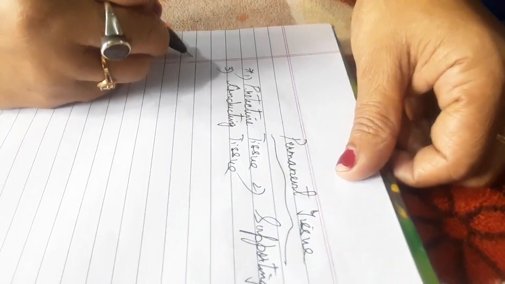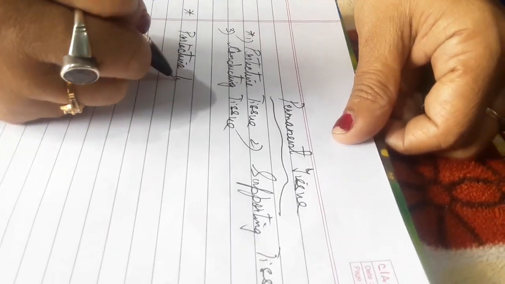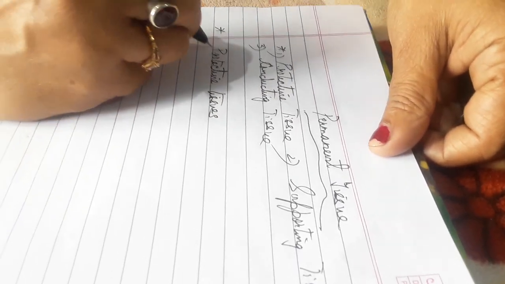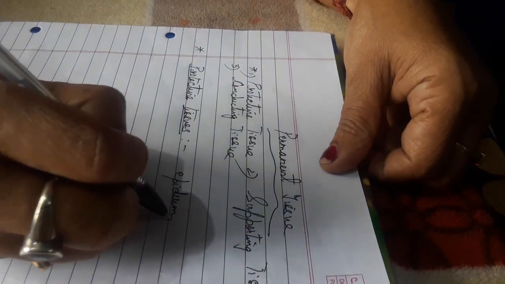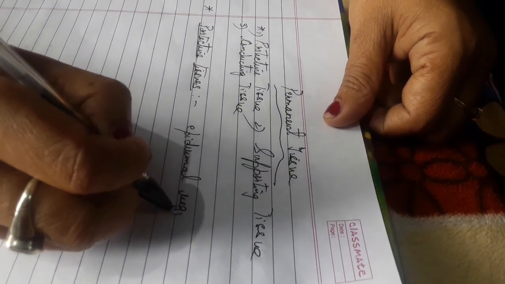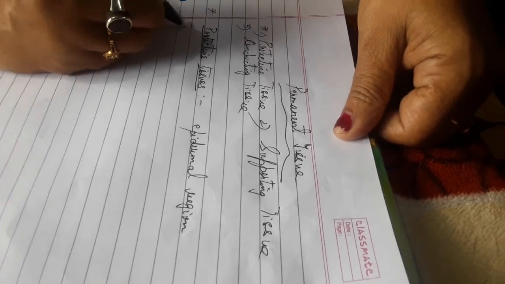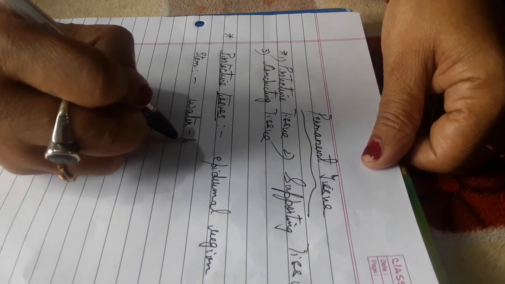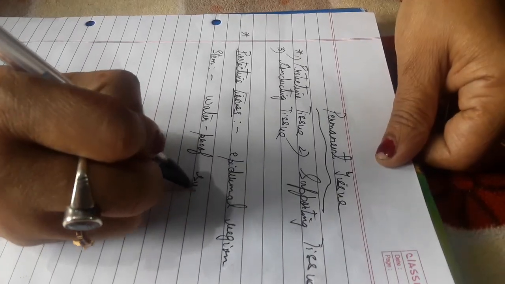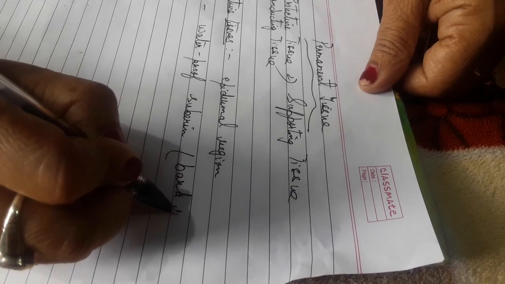First type, the protective tissue. From the name itself, the function is to provide protection. They are found in the epidermal region of the root, stem, and leaf. In certain plants, like in the stem, they consist of a waterproof material called suberin and form the bark region of the stem.